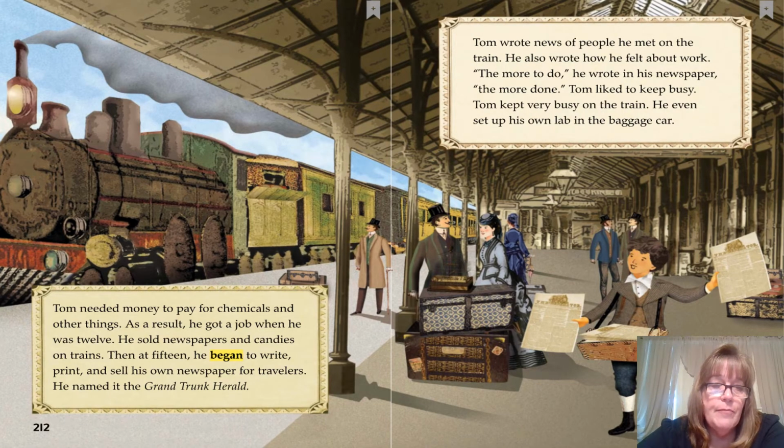Tom needed money to pay for chemicals and other things. As a result, he got a job when he was 12. He sold newspapers and candies on trains. Then at 15, he began to write, print, and sell his own newspaper for travelers. He named it the Grand Trunk Herald.